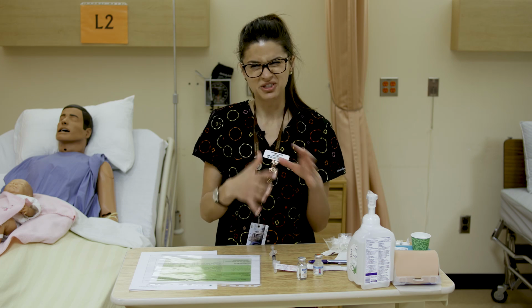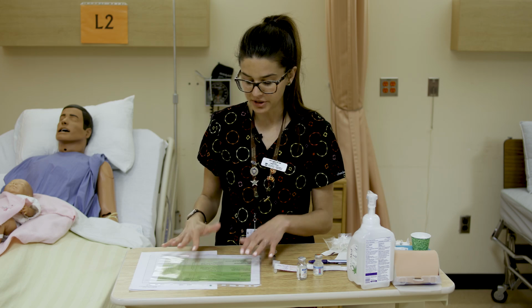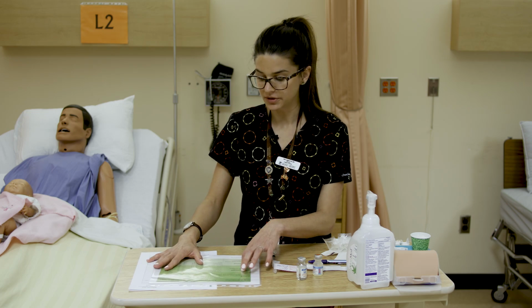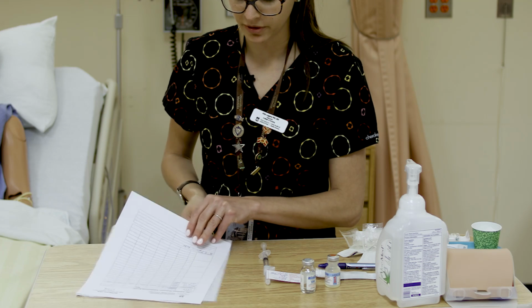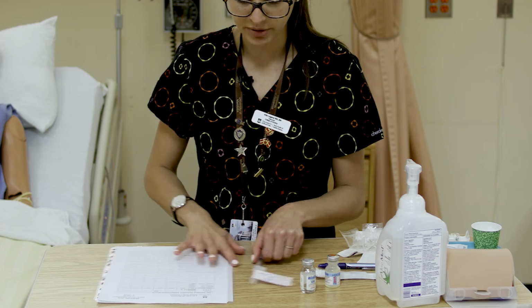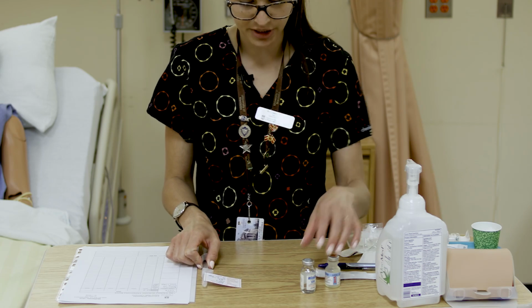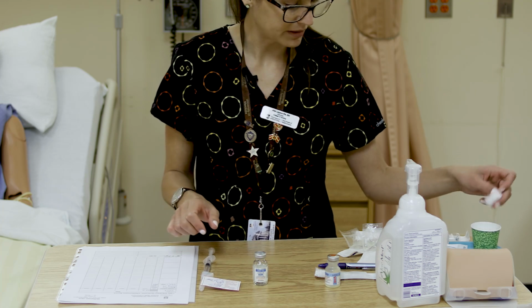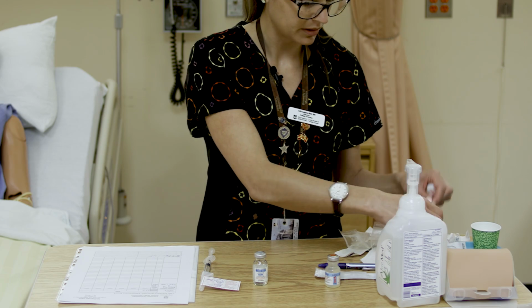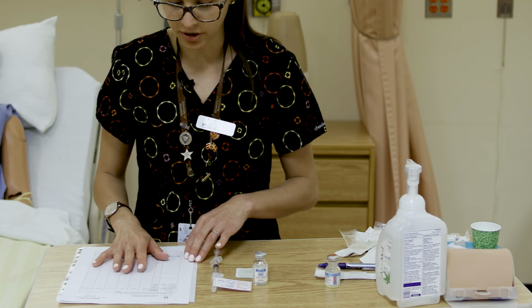Some dictate that you should stay under 1 or stay up to 1, but it just depends on the site's policy, so you'd want to check that. Before we leave our med room, we'll perform our second check. We've left the medication syringe out, and we've left the vial that we took it from out. We'll prepare ourselves with a cotton ball and an alcohol swab.